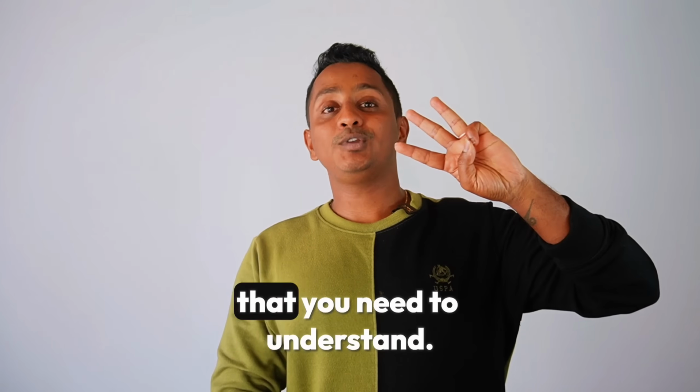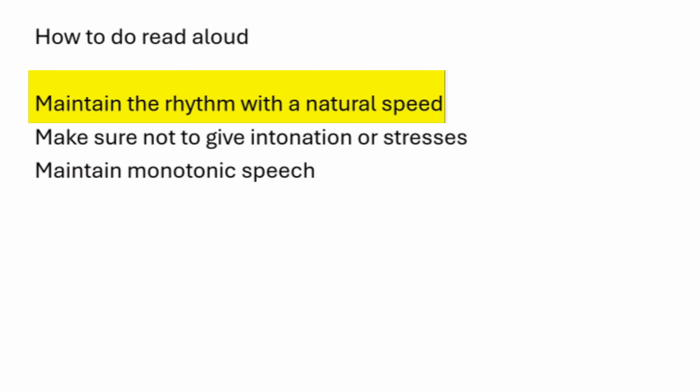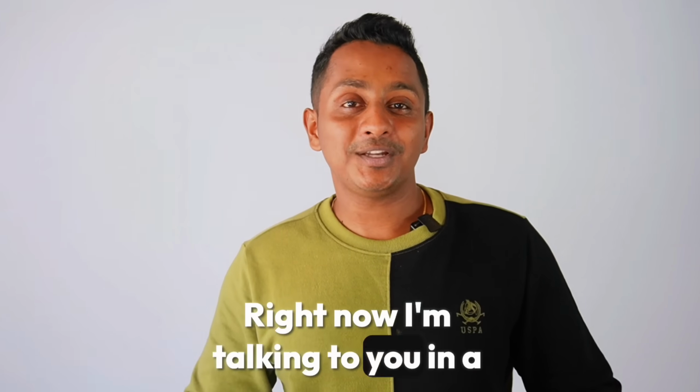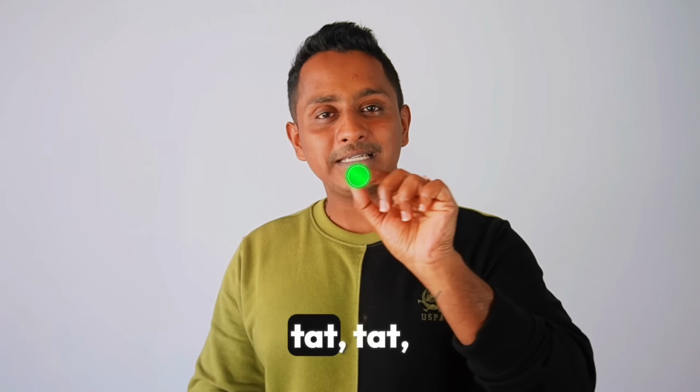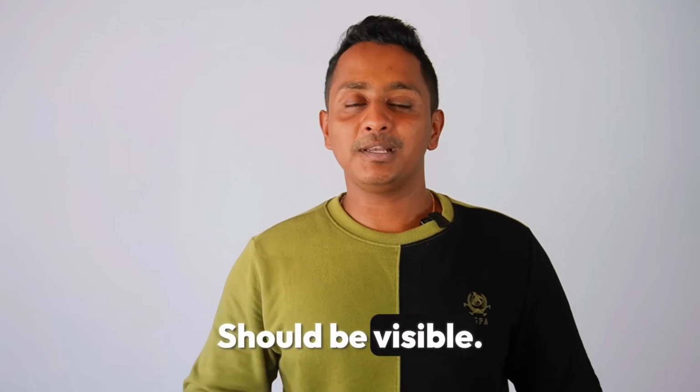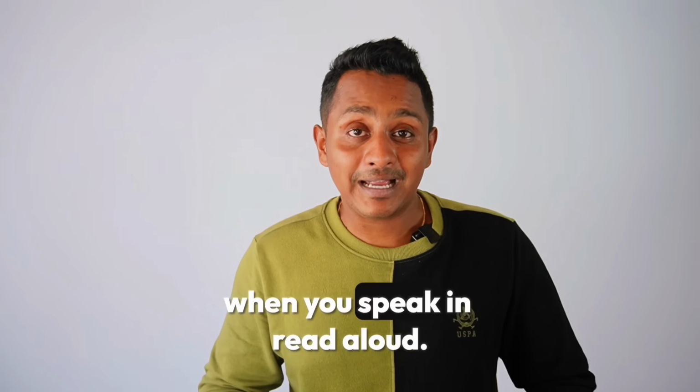The 3 main things that you need to understand. Number 1 being maintain the rhythm with a natural speed. So what is this rhythm with a natural speed? Right now I'm talking to you in a rhythm, meaning at a constant speed. This should be visible. This should be heard when you speak in the read aloud.